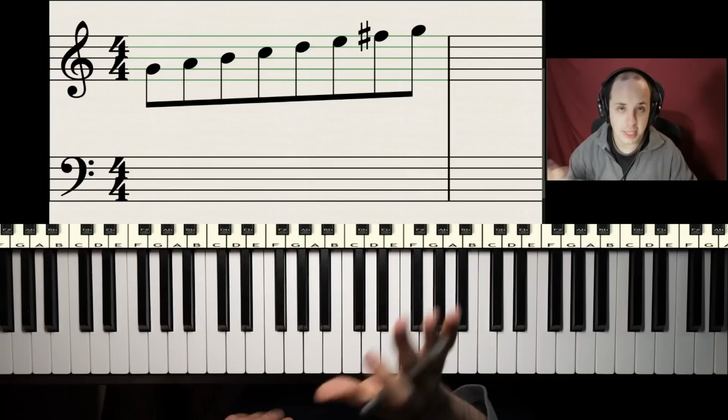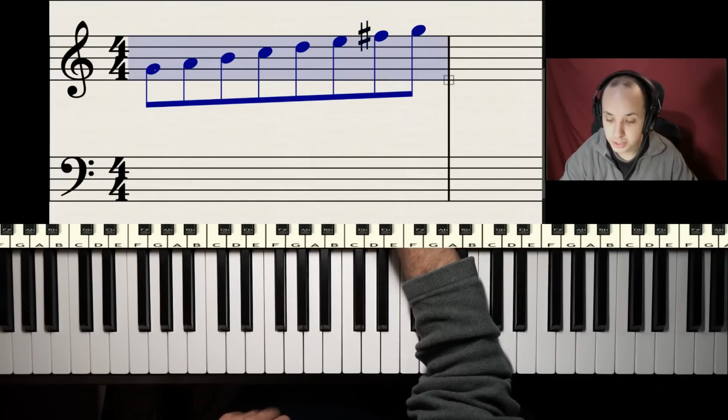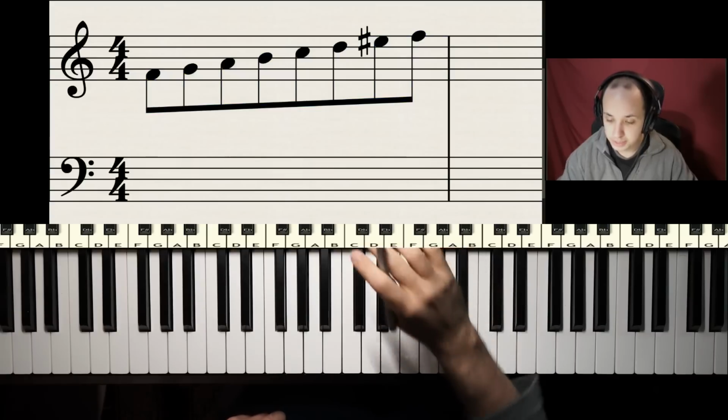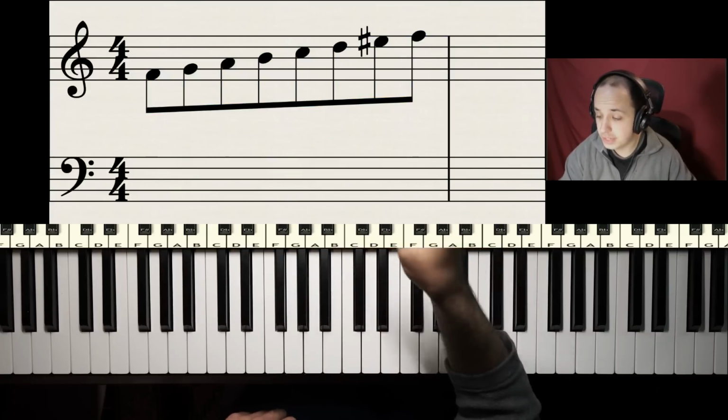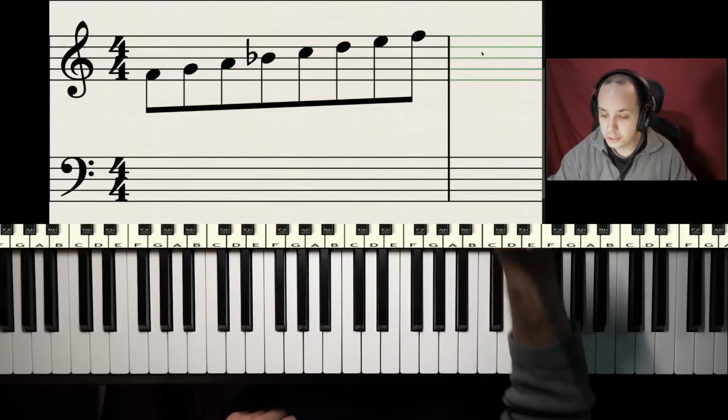Now let's just do a key I haven't talked about today yet, just to change it up a little bit. So let's do F major. So we've got to drag it down to F major. So it's going from F to F, and we have to have a B flat in there. Knowing your key signatures is a whole other lesson.